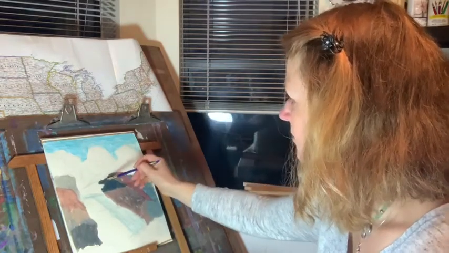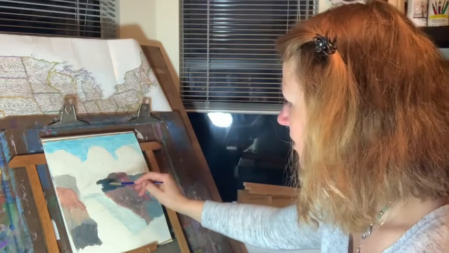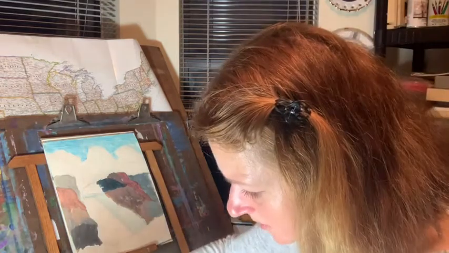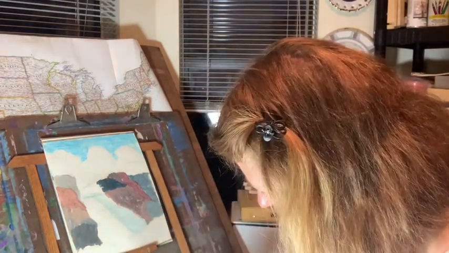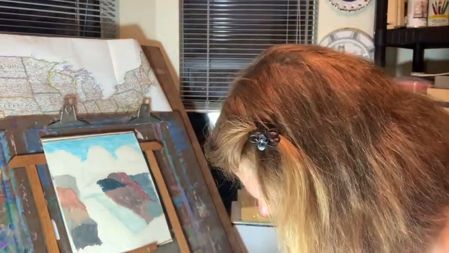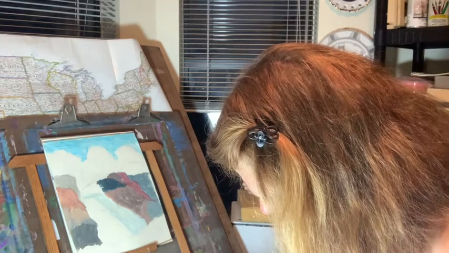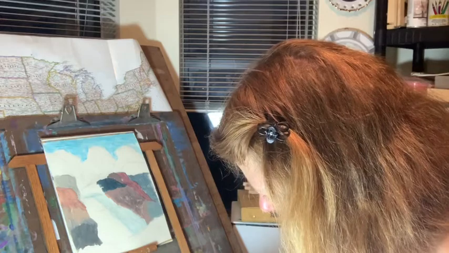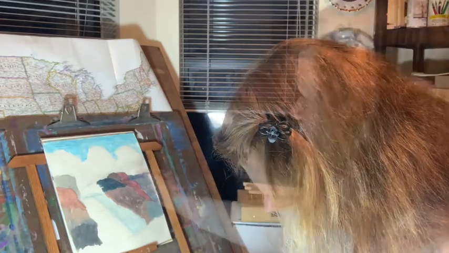And I will just stop with this dark color here and add a little bit lighter color, with white and orange in it. So then it's going to be some lighter shade for the lighter area over here.